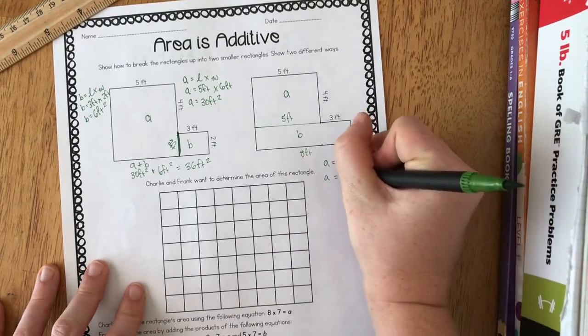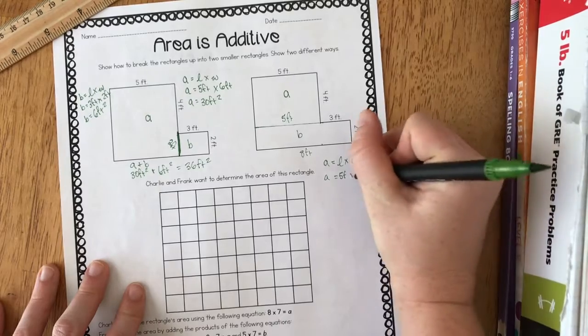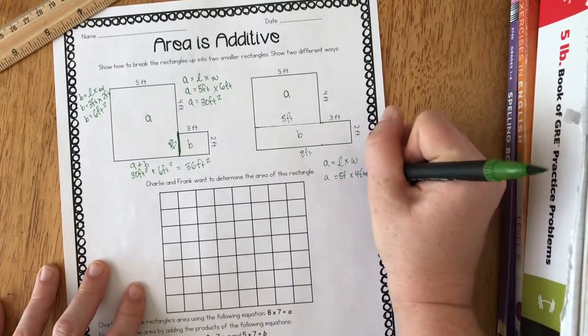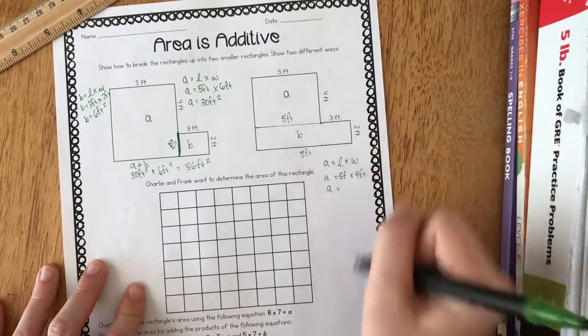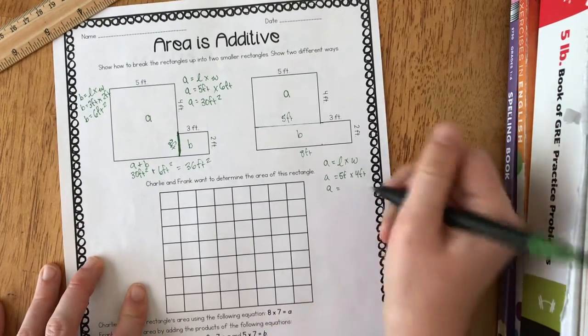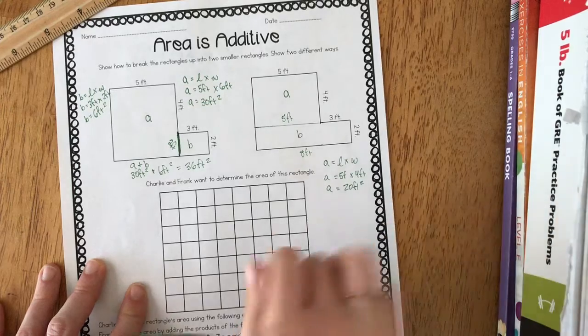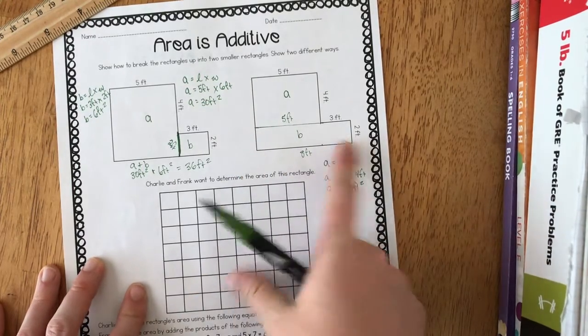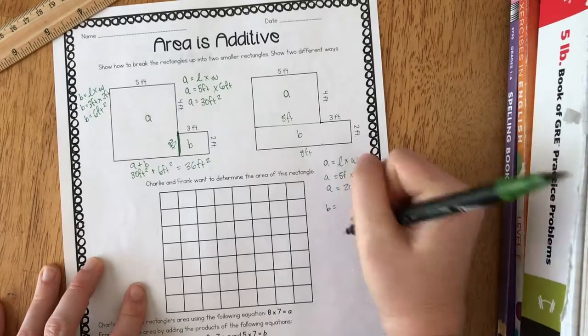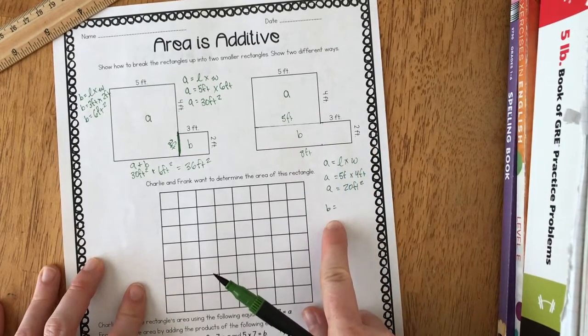In this case, it's going to be 5 feet times 4 feet. So what's the final value for the area of A? 20 feet squared. Now let's look at rectangle B. What's the formula for finding the area of rectangle B?